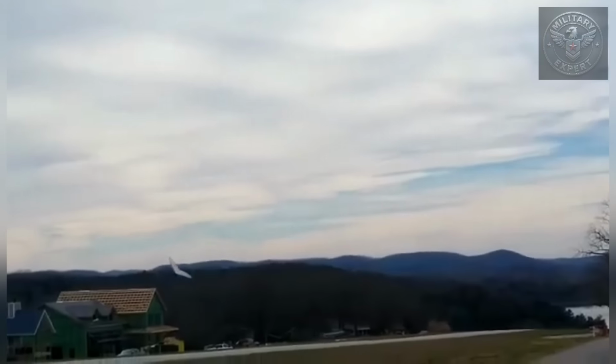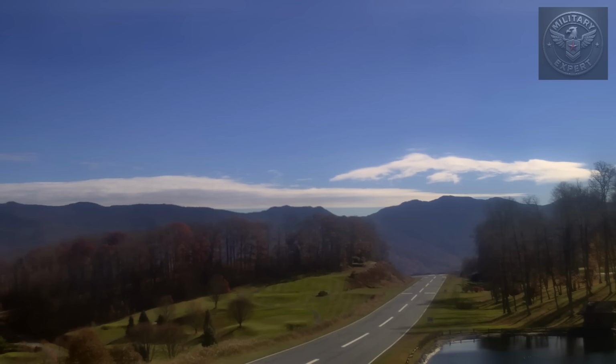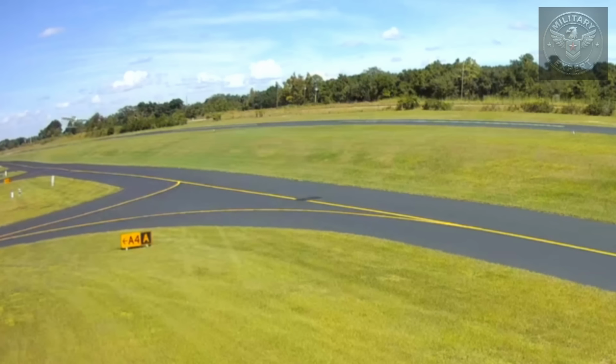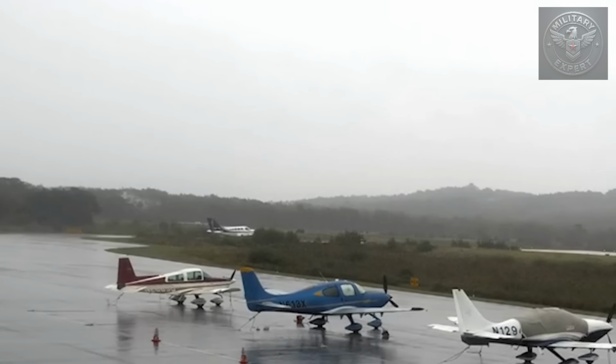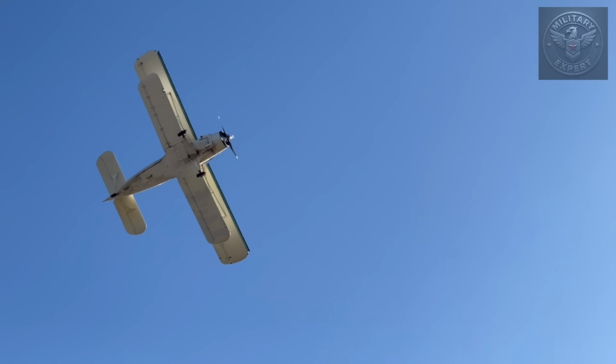Some plane crash videos show only a few seconds, but behind those seconds is a much bigger story. In this video, we'll look at real aviation disasters caught on camera and break down the mistakes, failures, and critical moments that led to each one. This is not just footage of a plane crash. It's a closer look at how these accidents happen and why they still teach us about aviation safety.